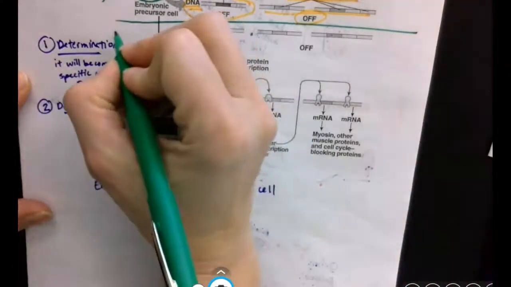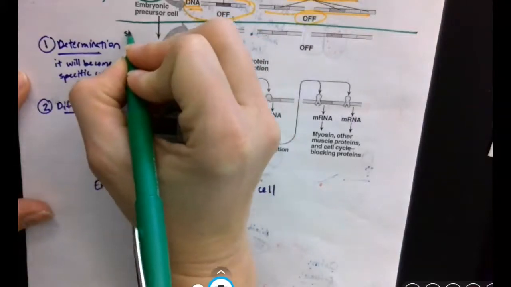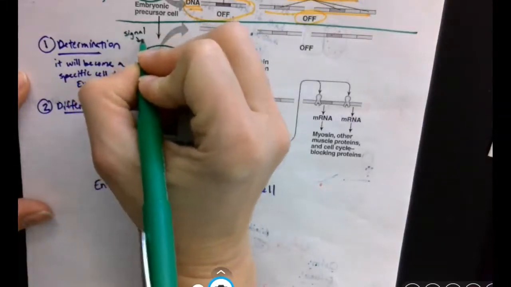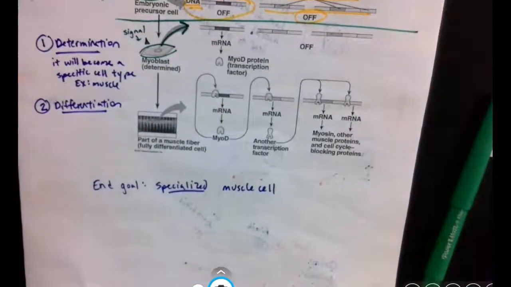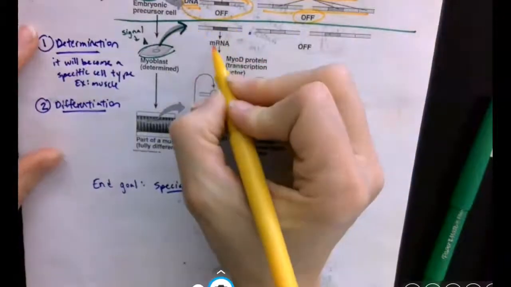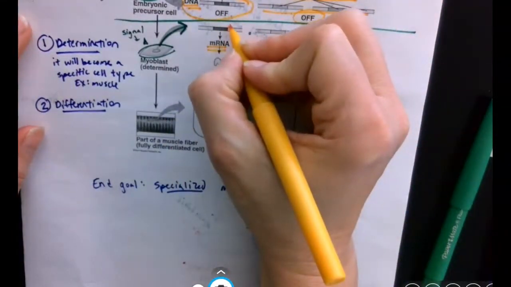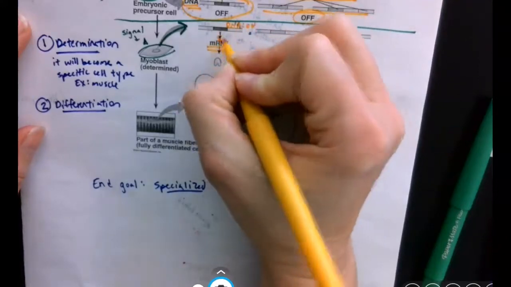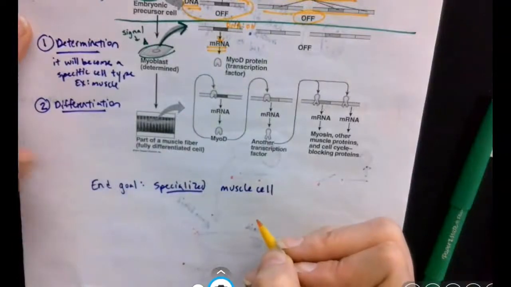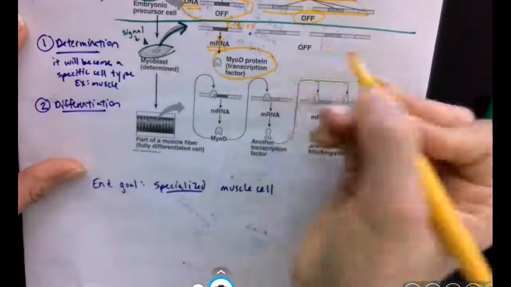So for example, if this stem cell right here gets a signal, and that signal causes the mRNA for this master regulatory gene, we've turned the DNA on, which has allowed us to transcribe the mRNA, and it's allowed us to make this MyoD protein.